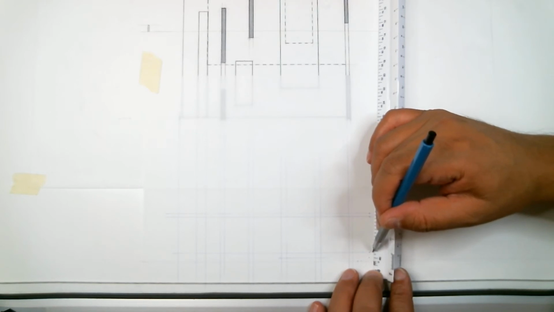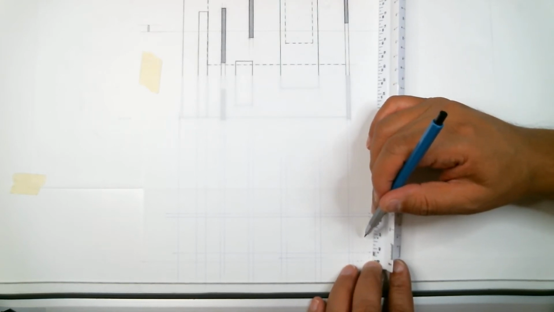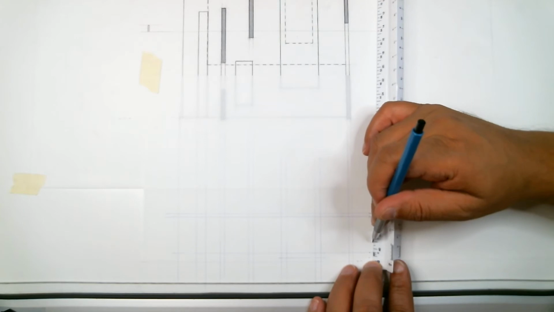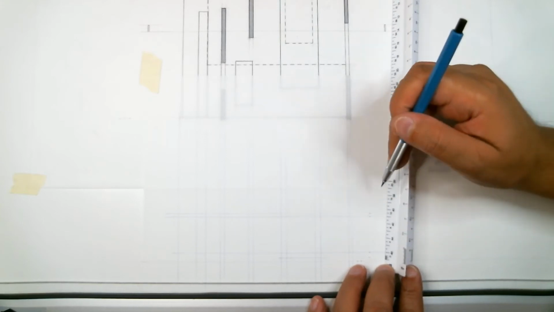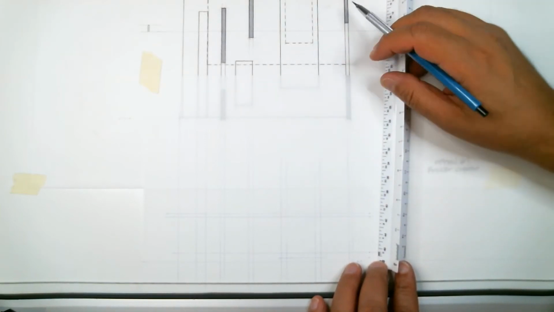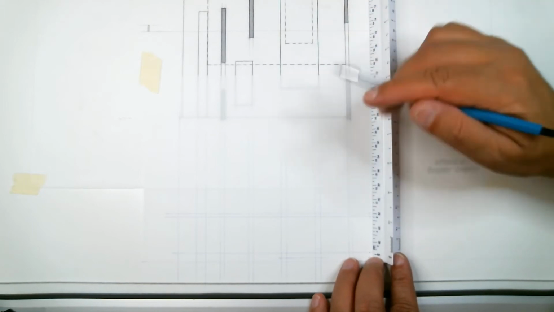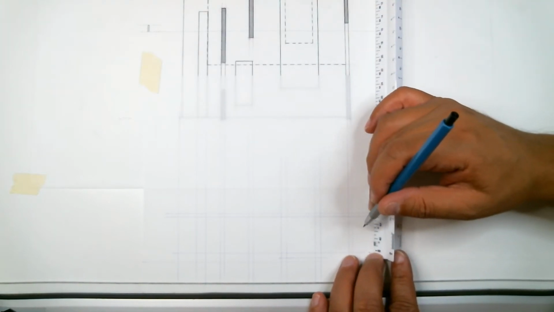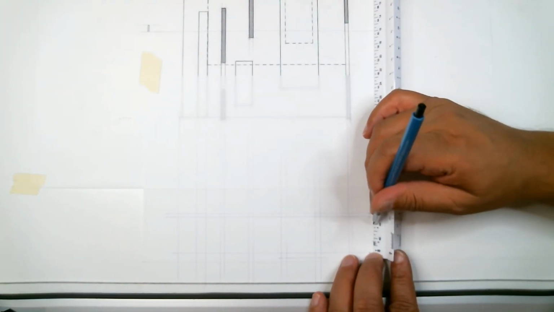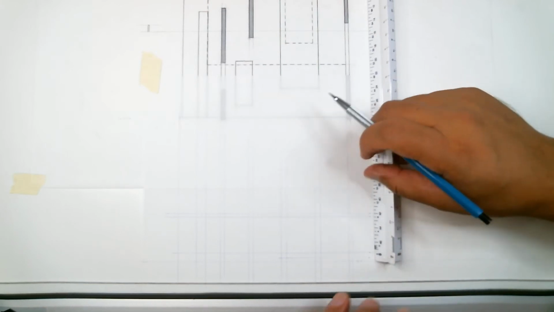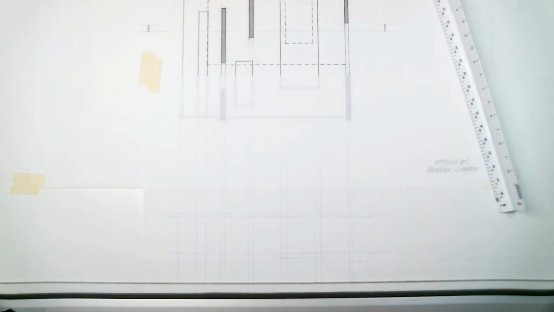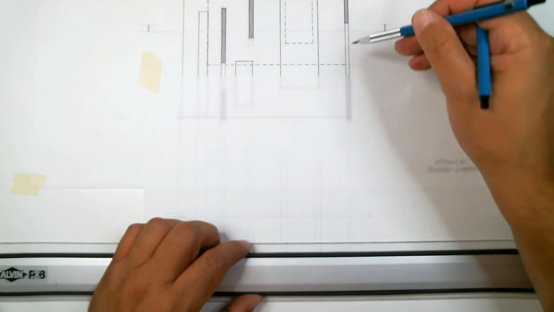The platform is 2'6", so I got to make a tick mark at my 3 foot right there. And my window height's 10 feet, I'm sorry, 5 feet high. So from that 0 mark, I got to make another tick mark 5 feet high. Now I know where my opening is because I'm cutting through that opening.